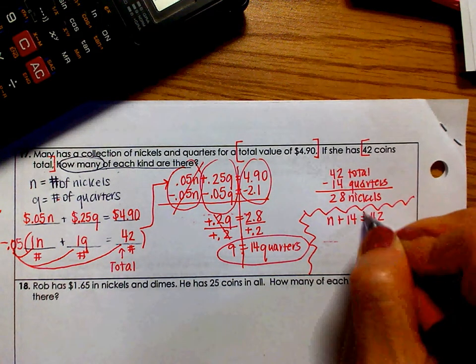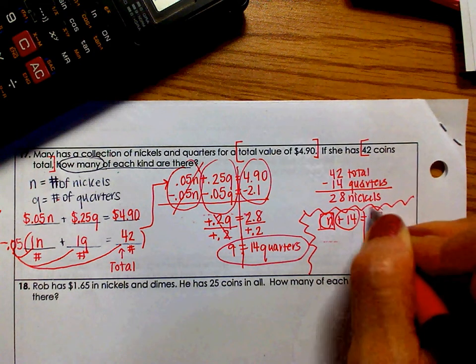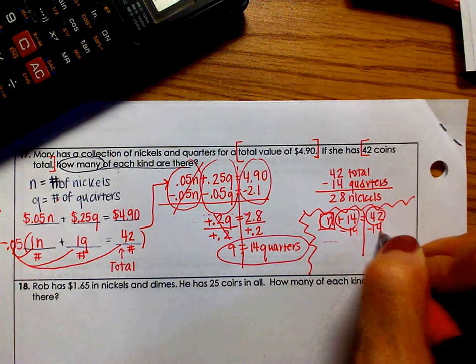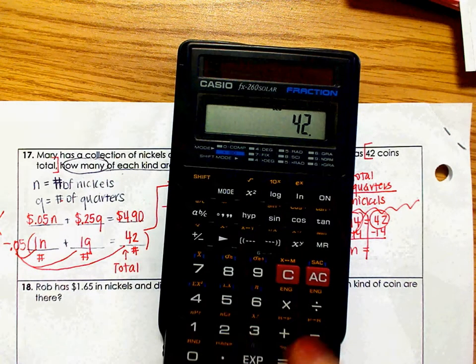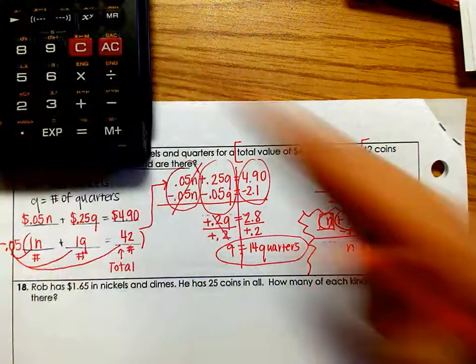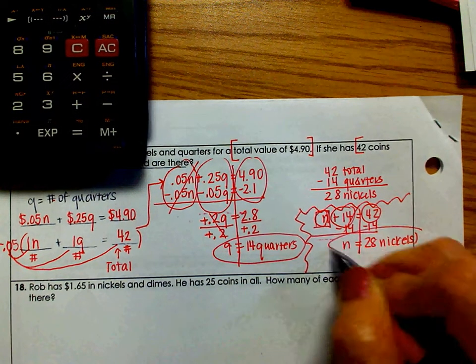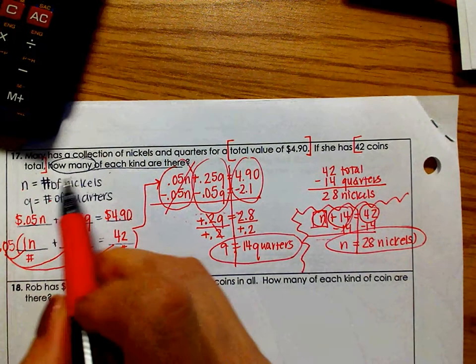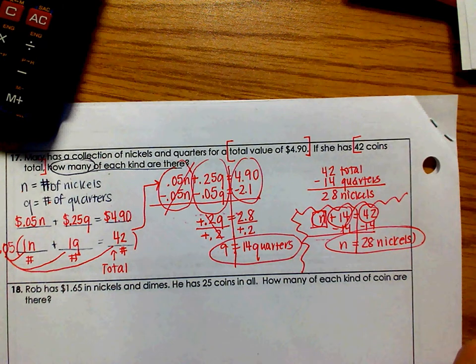And then, oops, that should be a box, and then circle and circle, subtract 14 from both sides, and you get n equals 42 minus, I don't want to mess this up, 28. So you should have 28 nickels. And since we wrote that there's 14 quarters and 28 nickels, then we're good to go. Okay, that is our answer.